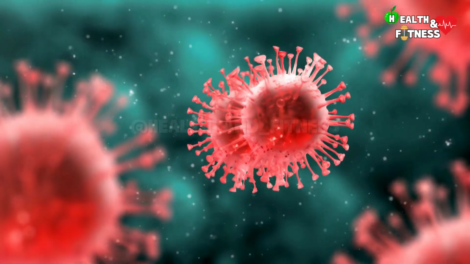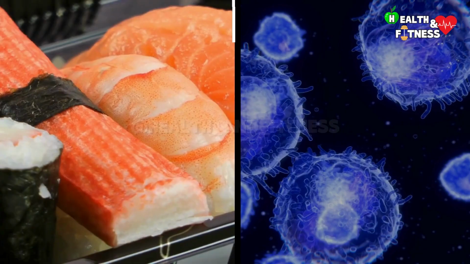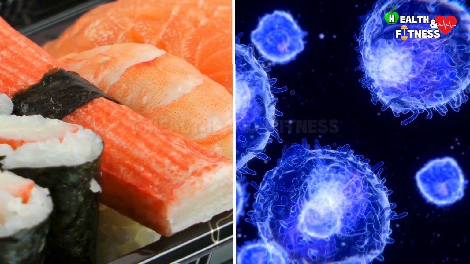Hepatitis, on the other hand, can be caused by viral infections, by taking medications or drugs, by food poisoning, or by some autoimmune diseases.